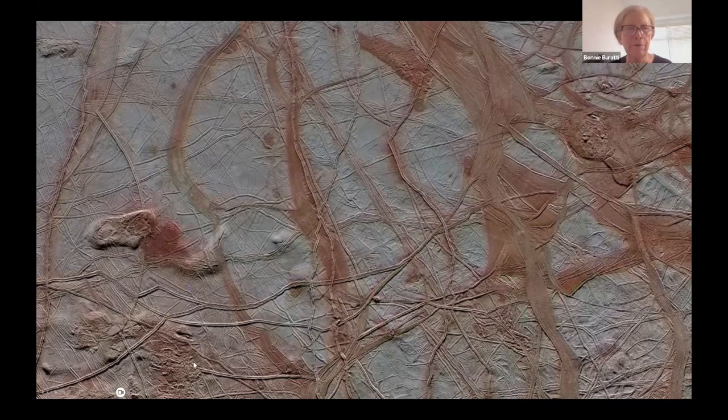But one of the most interesting things from my point of view is you see different colors, which means different composition. Some of these dark areas could just be organic material going out onto the surface. We don't know. We have to study that very carefully. Now, one of the things about the surface of Europa, it doesn't have many craters, which means it's a pretty recent surface. About 20 million years, we think, just from counting the craters on it. So it's been active throughout its history.